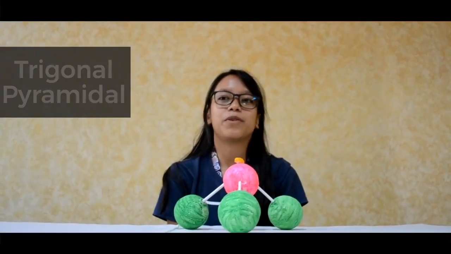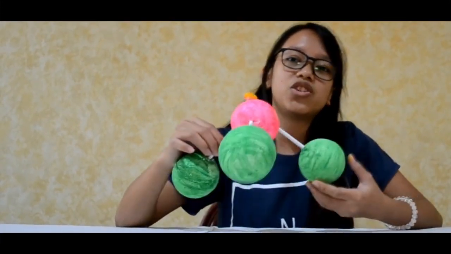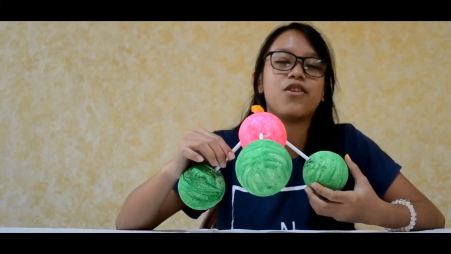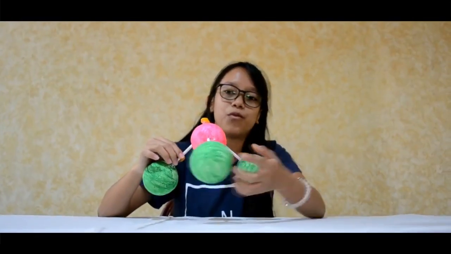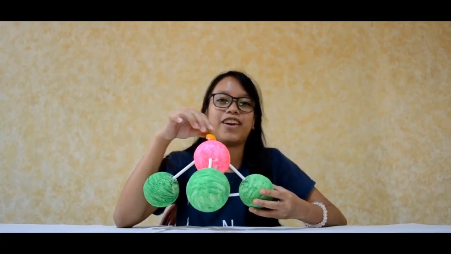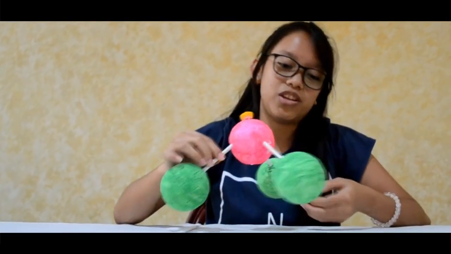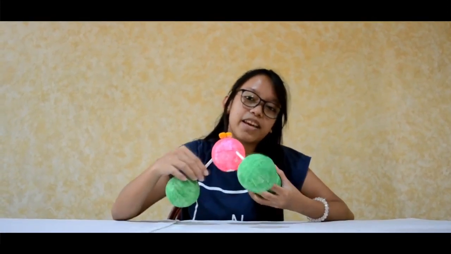So trigonal pyramidal is a molecular shape that results when there are 3 bonds and 1 lone pair on the central atom in the molecule. An example of trigonal pyramidal is NH3. NH3 also has 4 things around the central atom, but not all of them are bonds to the other atoms. So we have 1, 2, 3 bonds and 1 lone electron pair. This is what the trigonal pyramidal looks like in 3-dimensional shape. It is called trigonal pyramidal because when you look at the side, it looks like a pyramid.